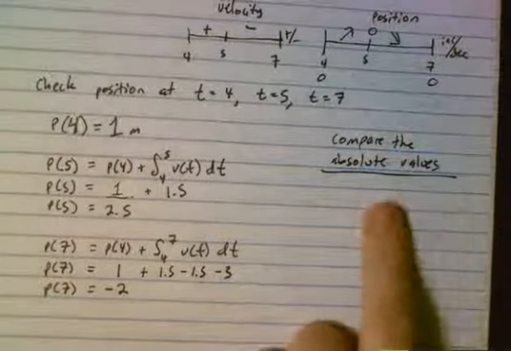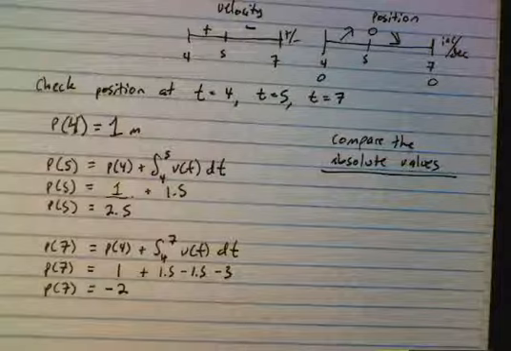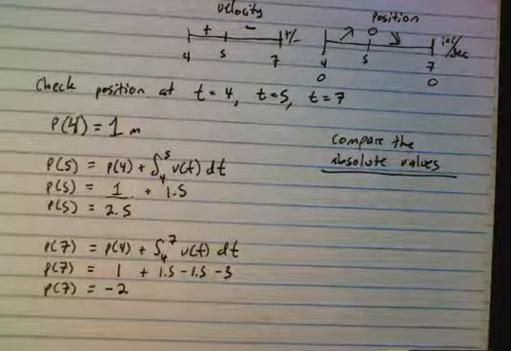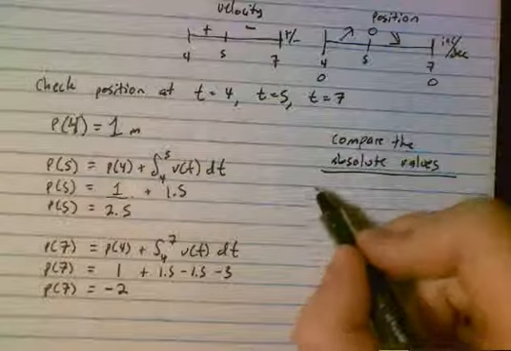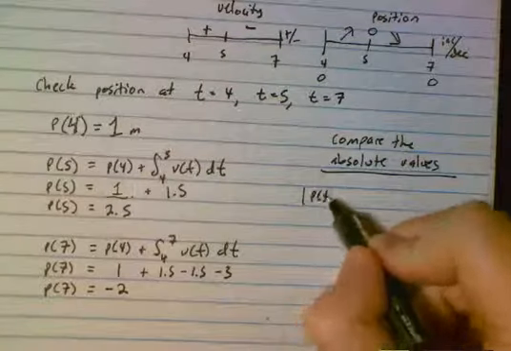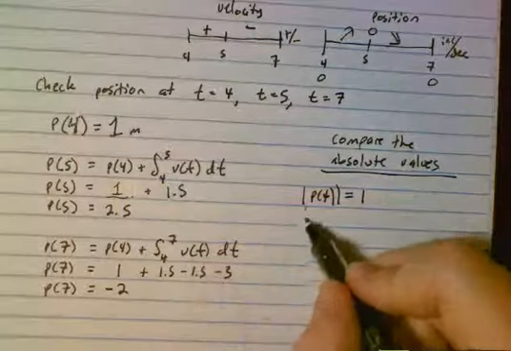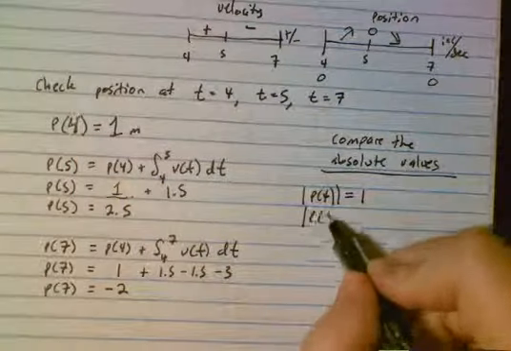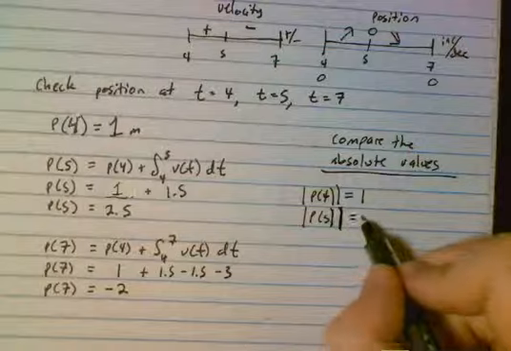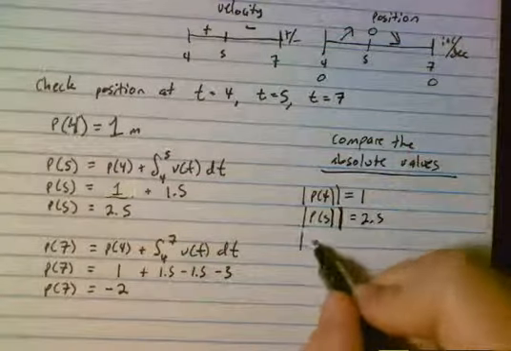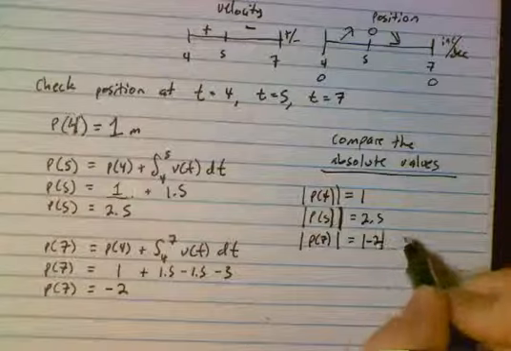So now we're going to compare the absolute values. We just want to know, we don't care if it's to the left, negative, or to the right, positive. We just want to know the greatest distance overall. This is already positive, so absolute value of p of 4 is 1. Absolute value of p of 5 is 2.5. Absolute value of p of 7 is absolute value of negative 2 equals 2.